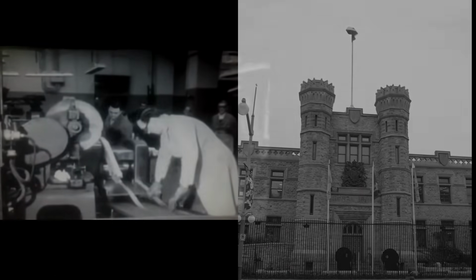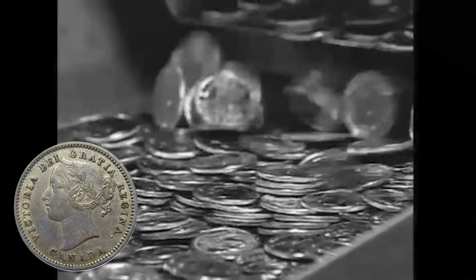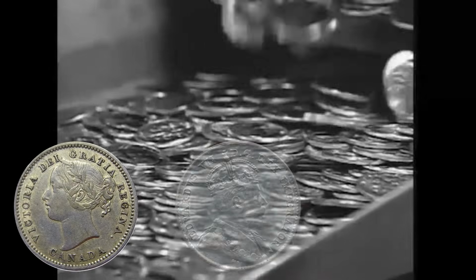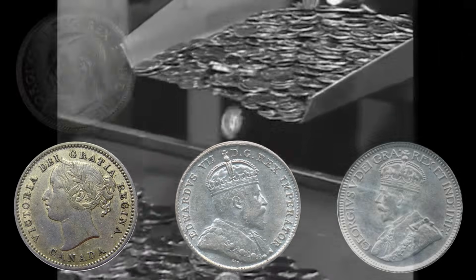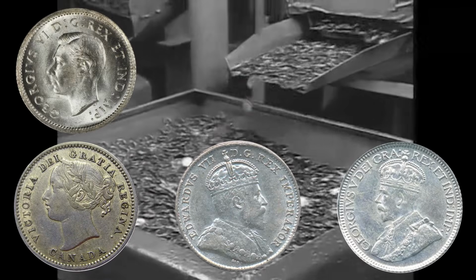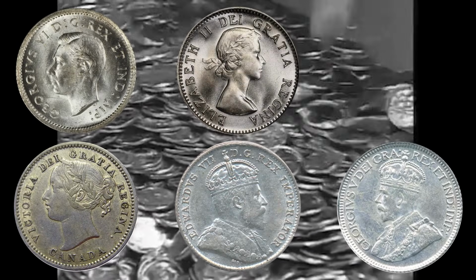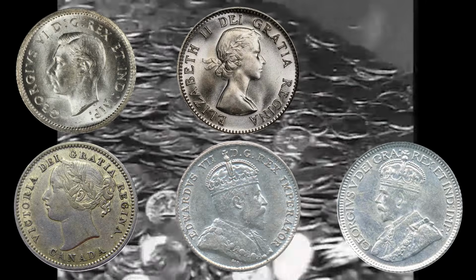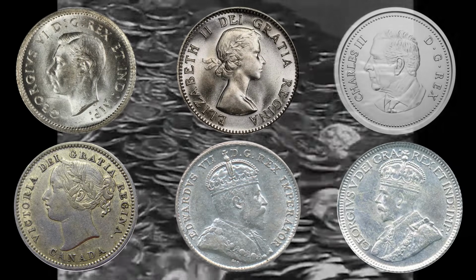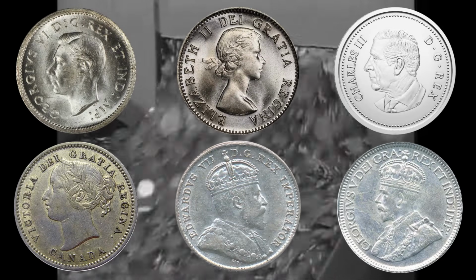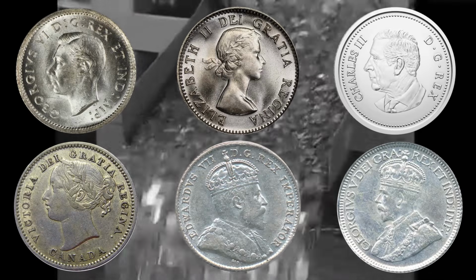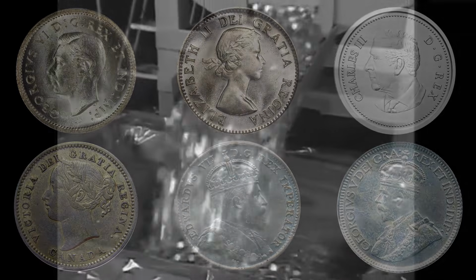Throughout the years, various monarchs have graced the obverse of the dime, including King Edward VII, King George V, and King George VI, until Queen Elizabeth II ascended the throne in 1953. Following her passing in 2022, King Charles III became the reigning monarch, marking a new era for Canadian coinage.